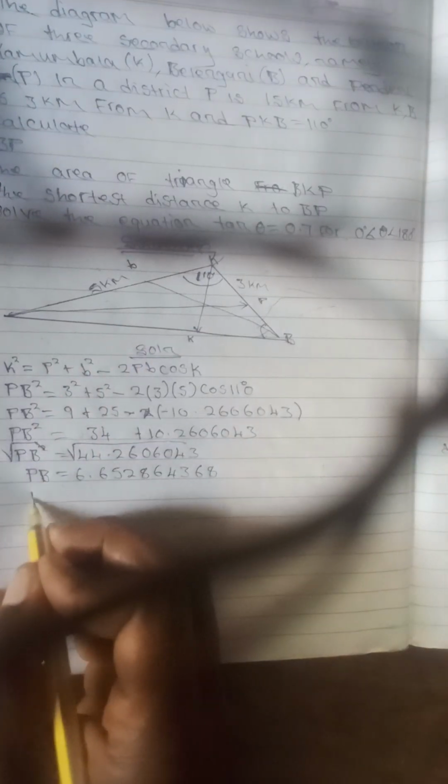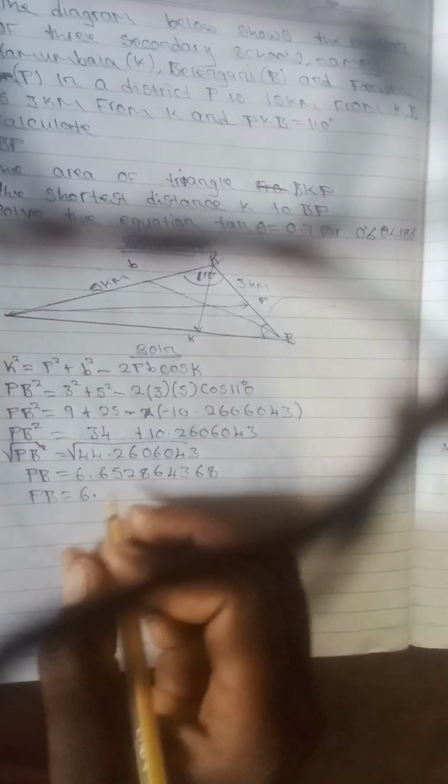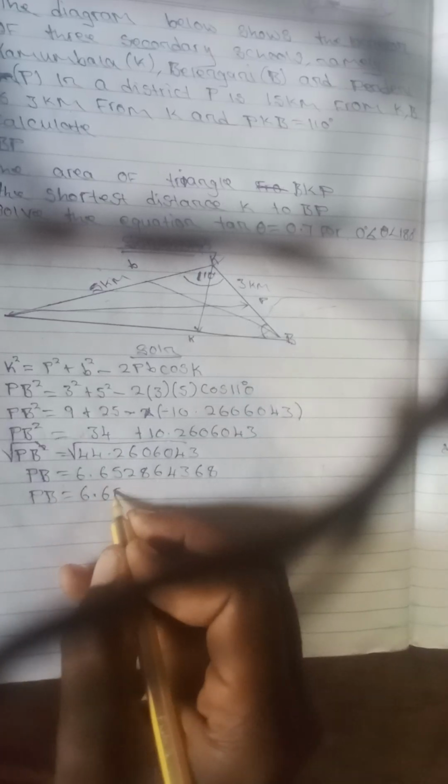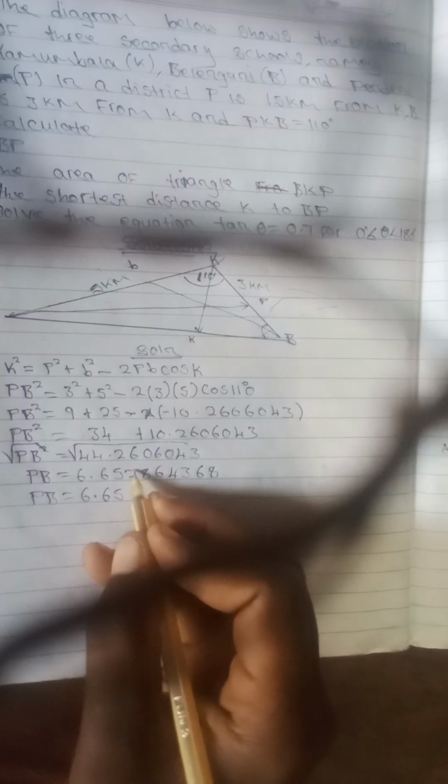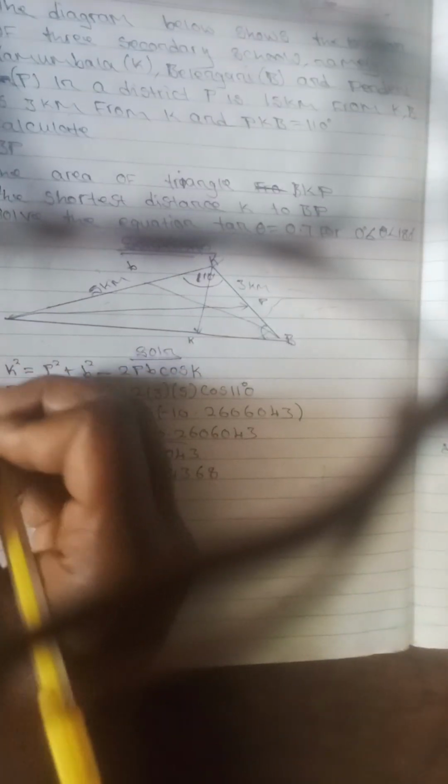Now we need to round it off into three significant figures. So to round this off, we are going to say PB is equal to 6.65, because this is not exceeding 5, it's a 2. So this is our answer. Then we are going to indicate the units, which is kilometers. Don't forget to indicate the units. So this is the answer to the first question.